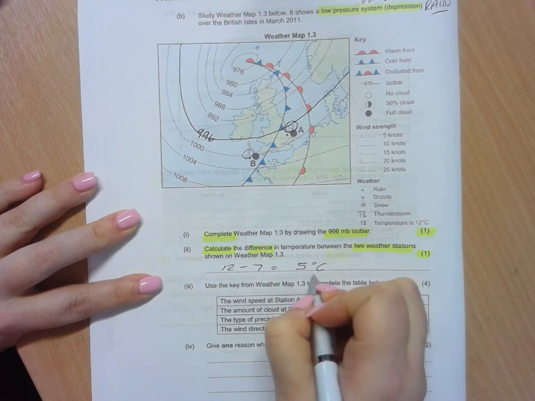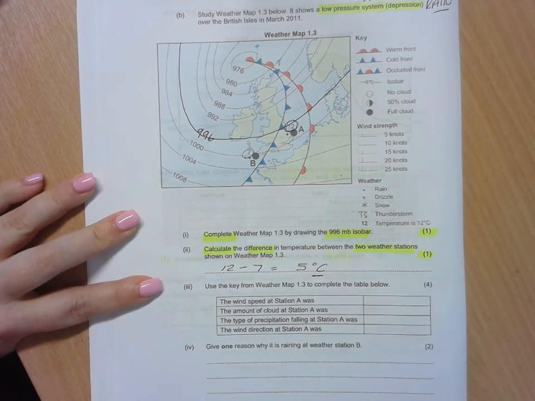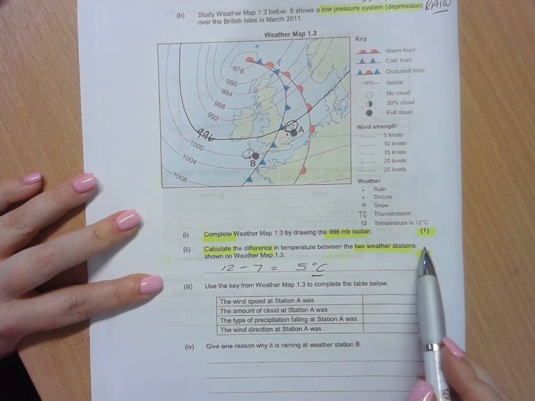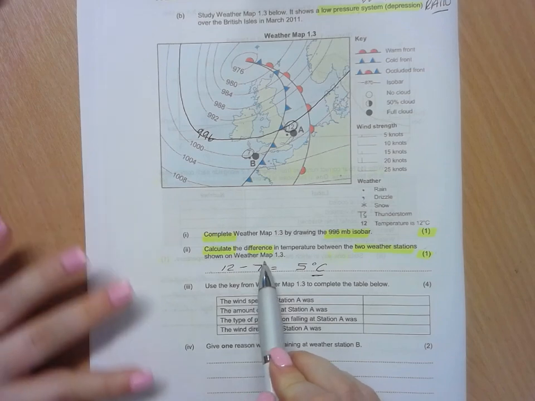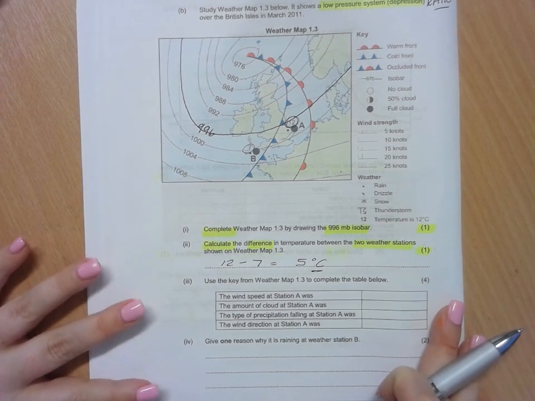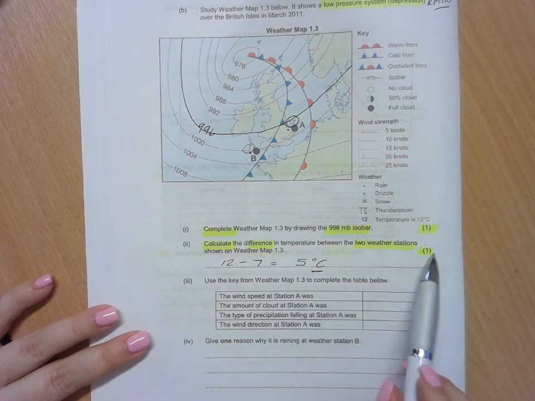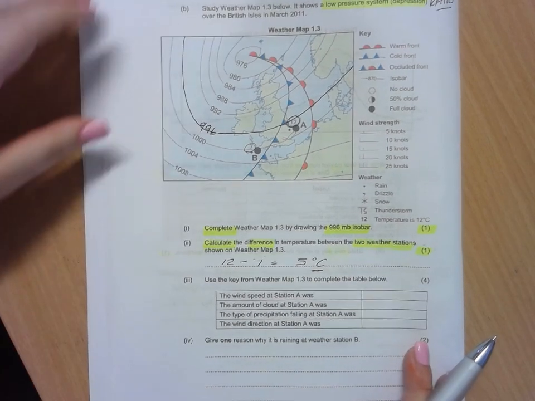Do not forget the degrees Celsius either, because it's really important. If that was 2 marks, that would be your 2nd mark there, right, for your working out. I put it in there just as a safety net, but in the actual exam, if it was 2 marks, make sure you do your workings.